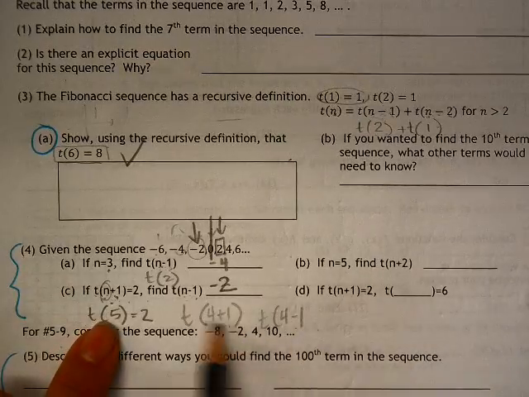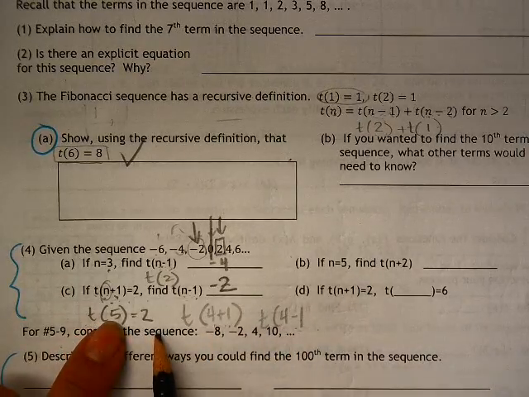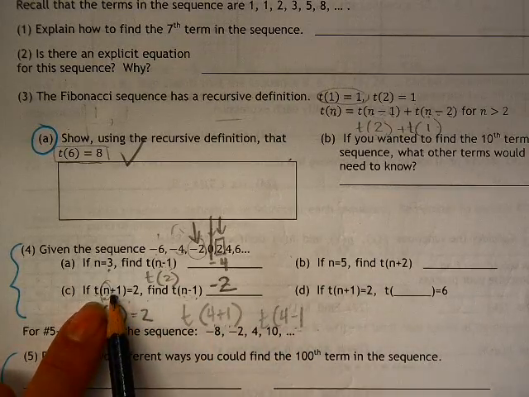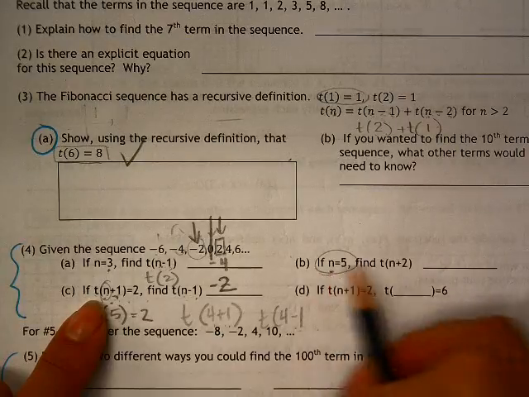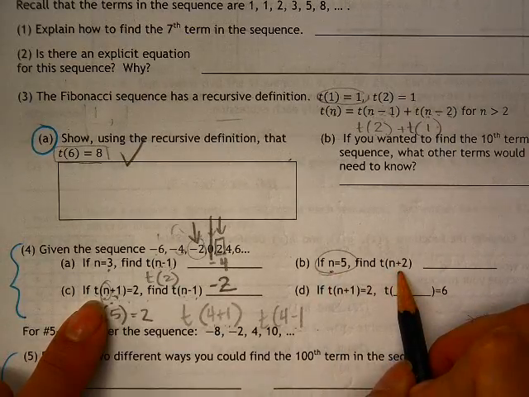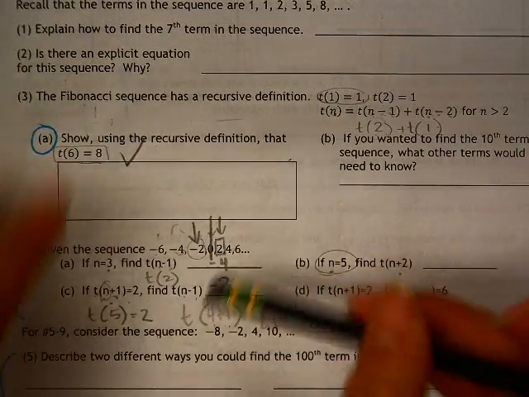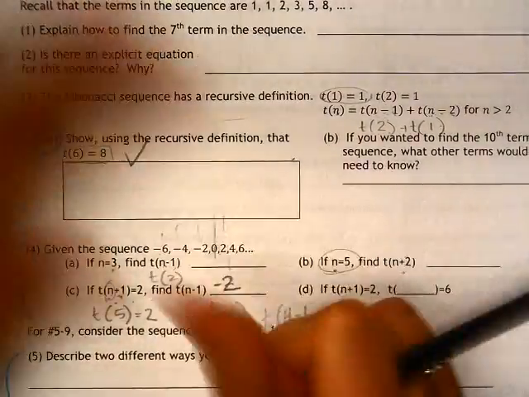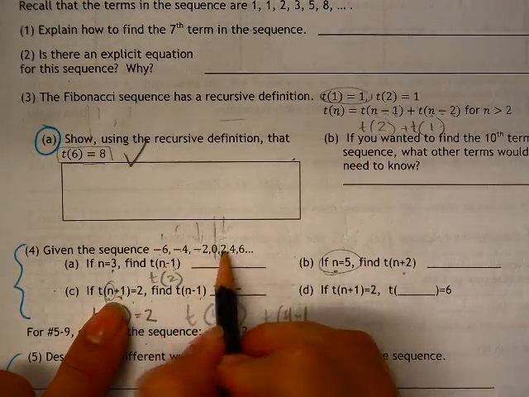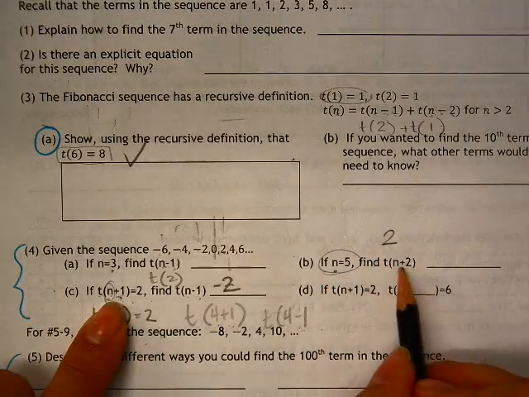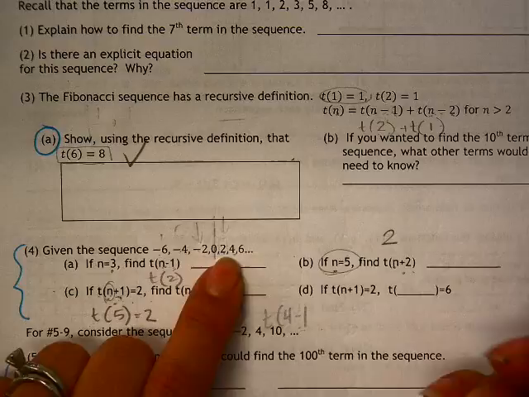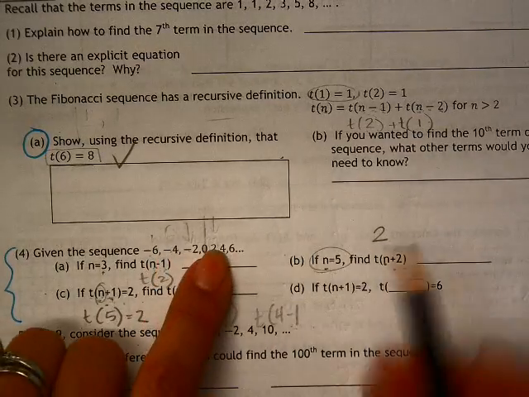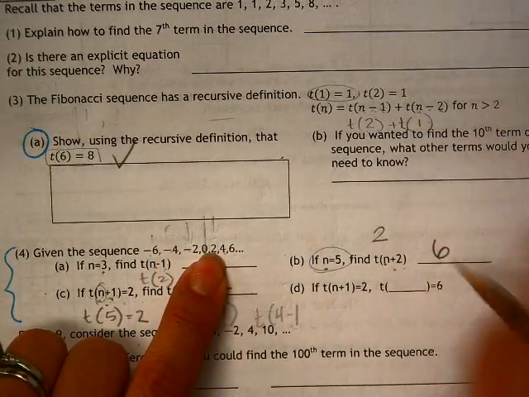So though you can absolutely use plugging in numbers, which is sometimes really helpful, sometimes it's helpful talking about things that are coming before or after as well. Here we're talking about the fifth term, and I want the one that's 2 after the fifth term. So the fifth term is 1, 2, 3, 4, 5. And the 2 after the fifth term is this one. Wait, did I get that right? 1, 2, 3, 4, 5, yeah. And the 2 after that would be 6.